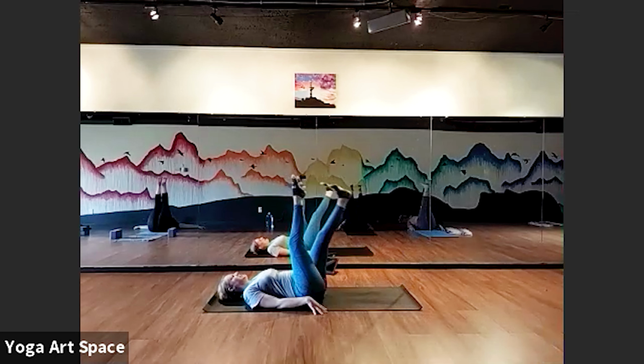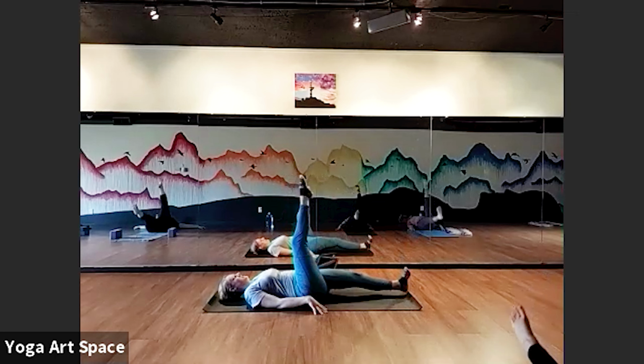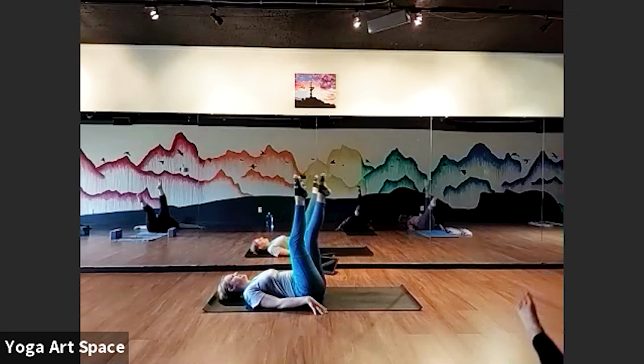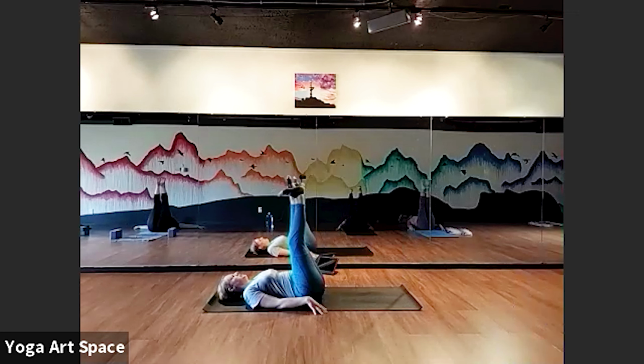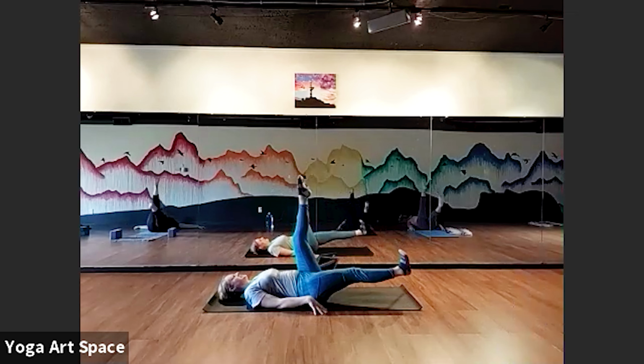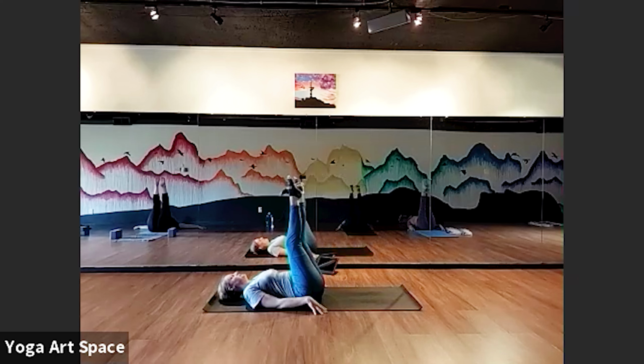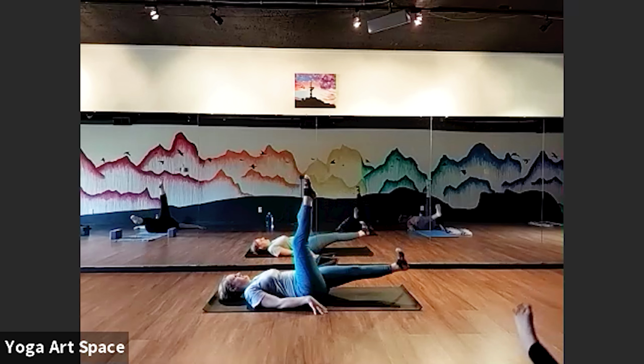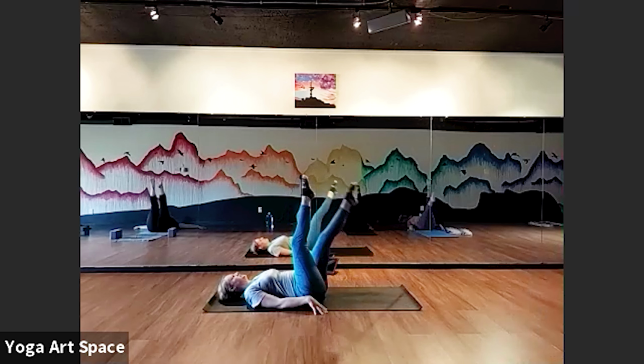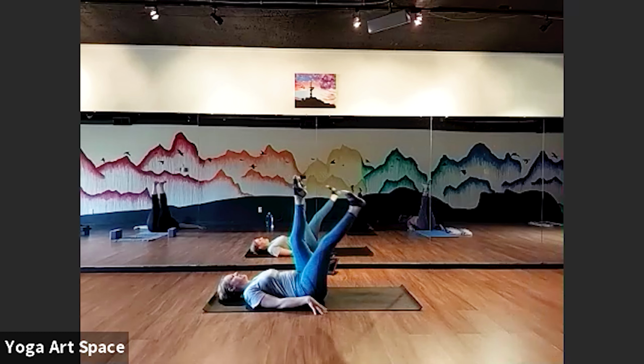And left leg, inhale. Point toes, lift up, exhale. And right flex. Point to lift. Left flex. Point to lift. We're doing okay. Let's take another 5 each.